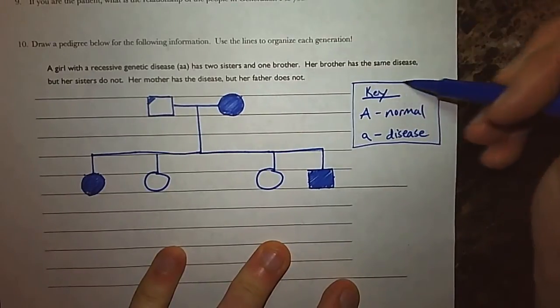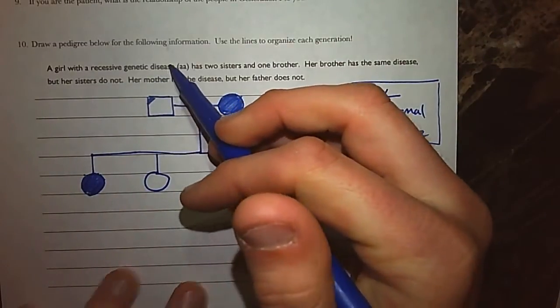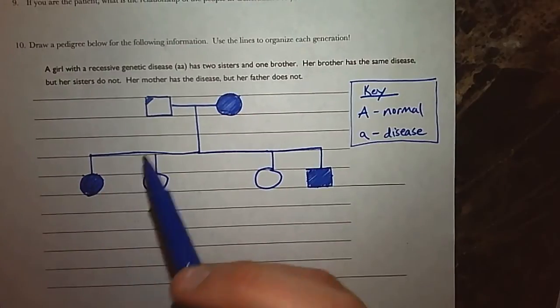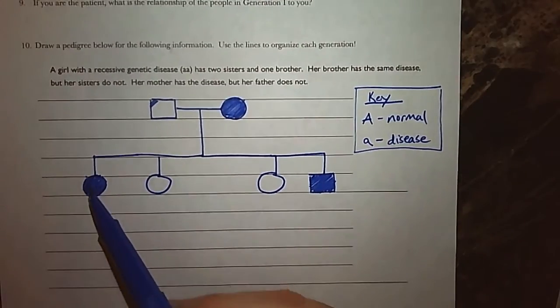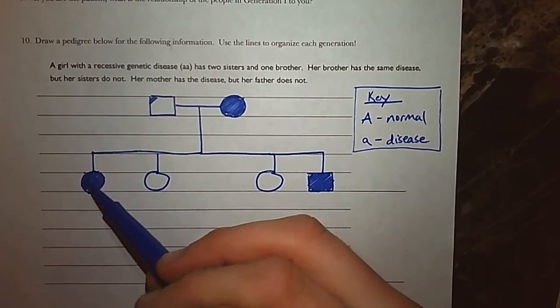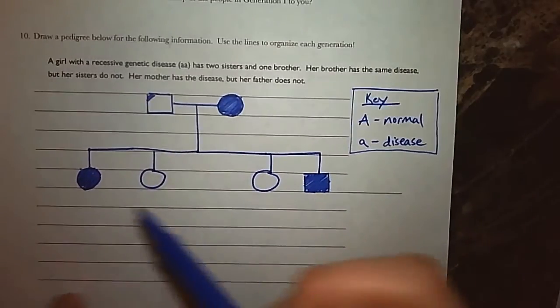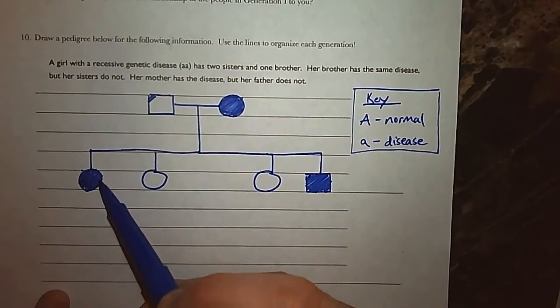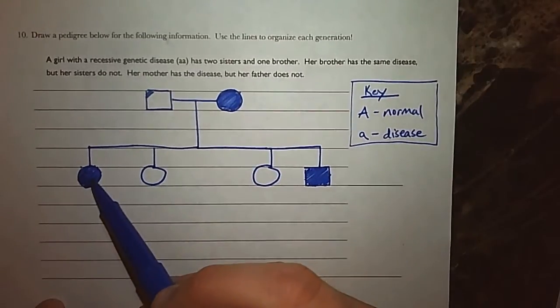And it says that she has this disease. So whenever you're affected by something, and by the way, it doesn't have to be a disease, we could just be talking about eye color, right? Like you're affected with brown or blue eyes. Whatever we're talking about, you shade that person in if they have that phenotype of interest. In this case, the phenotype of interest is the disease.